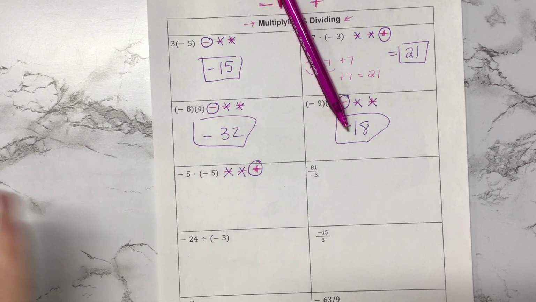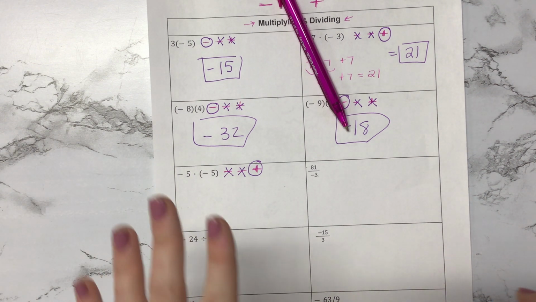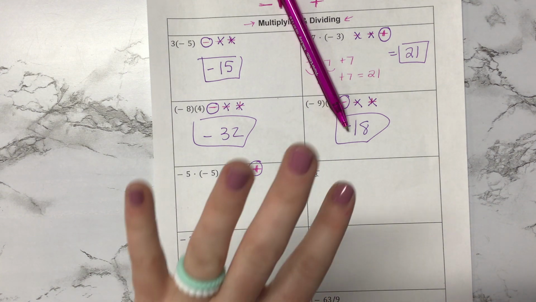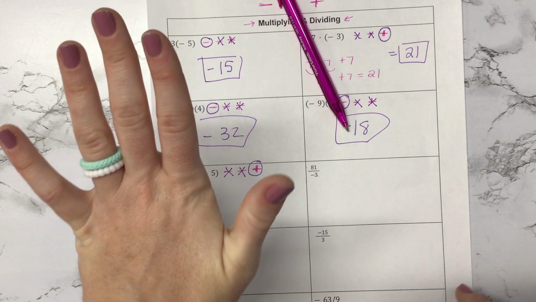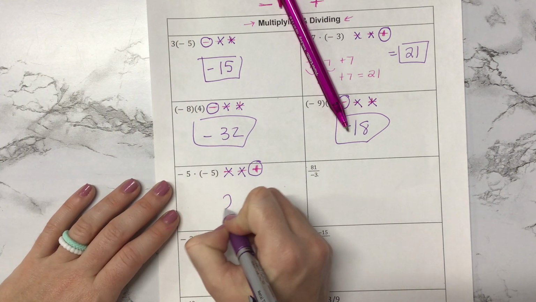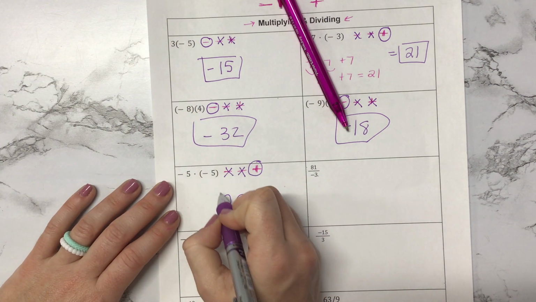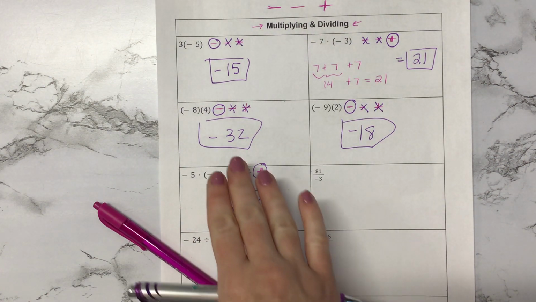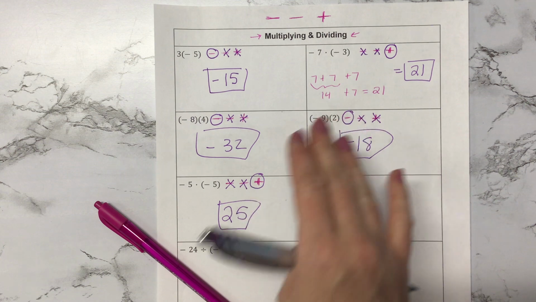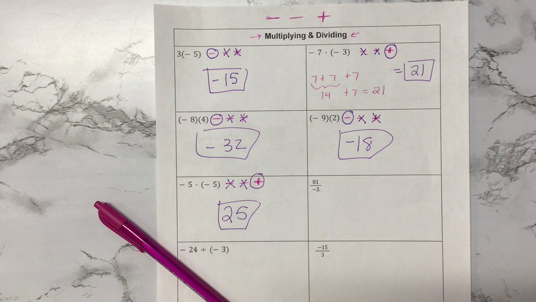And then 5 times 5, again, you can skip count. Let's count by 5s. 5, 10, 15, 20, 25. We said it would be positive, so positive 25. So these were all different ways to show multiplication. Make sure that you're multiplying when you see those.